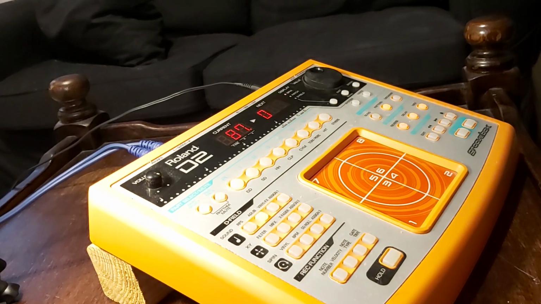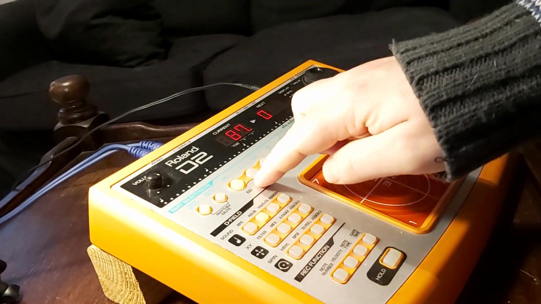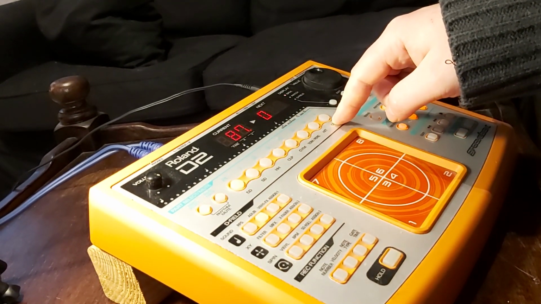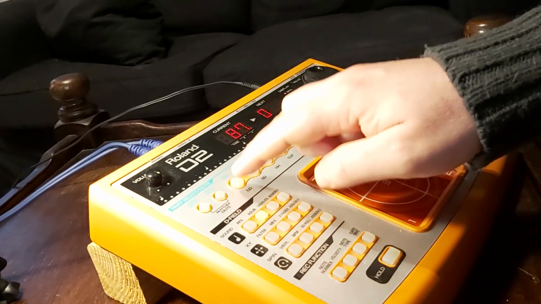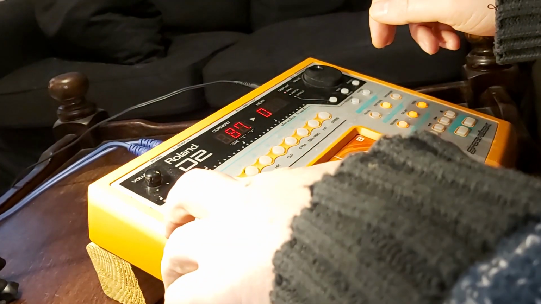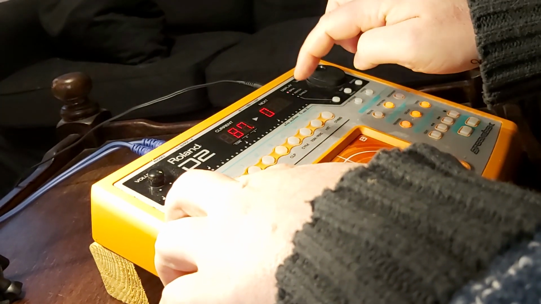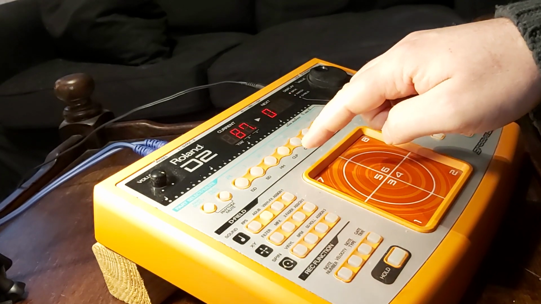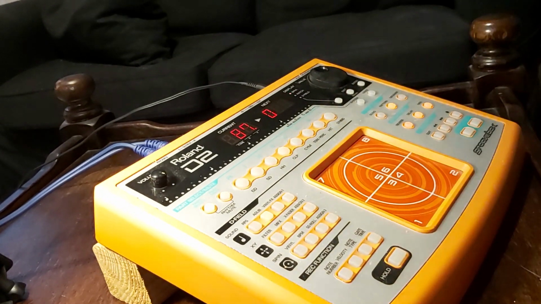Now, the second thing we want to do is select a first sound part to start. On the D2, you have 8 parts. You have 7 synth parts, sound parts, and 1 drum part. To select those parts, you press the part select button, and then you press the part you want. For example, in this case, part 3 is selected.